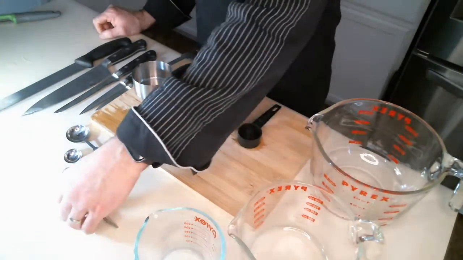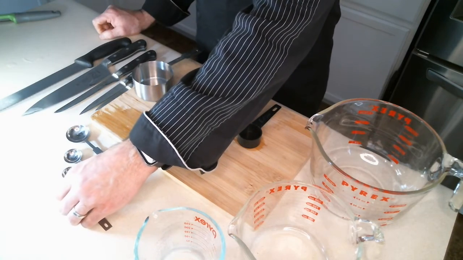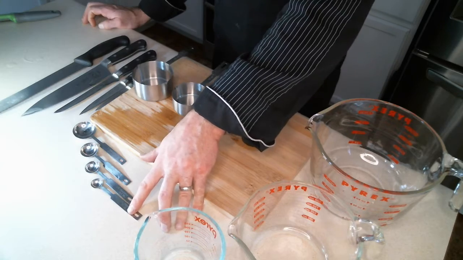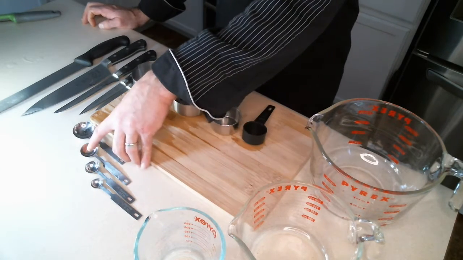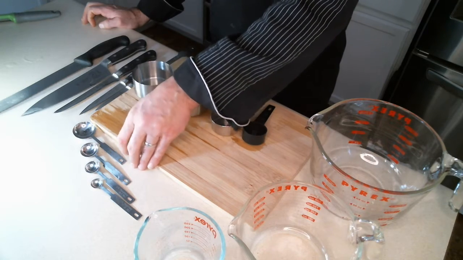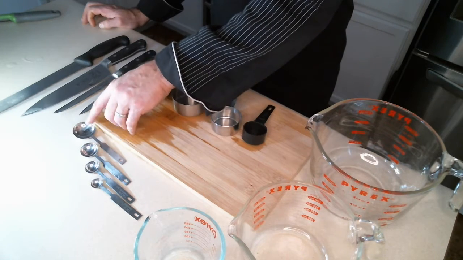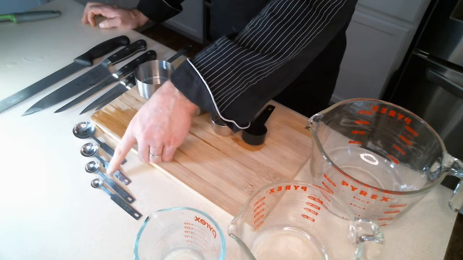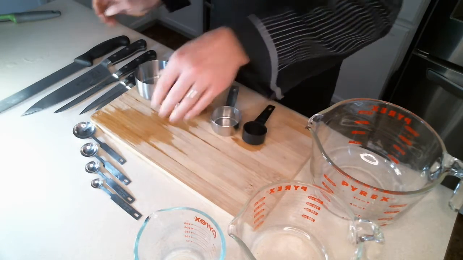And then you've got the 1/4 teaspoon. 4 of those makes 1 teaspoon. 3 teaspoons equal a tablespoon. So if you have 1/2 tablespoon, you'll want to use both a 1 teaspoon and a 1/2 teaspoon.